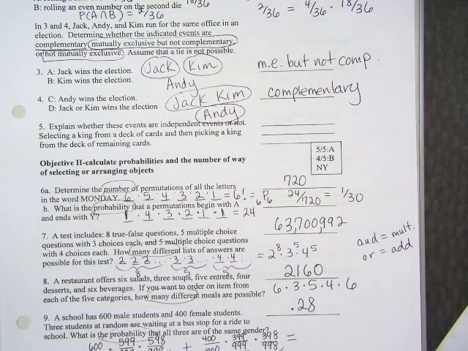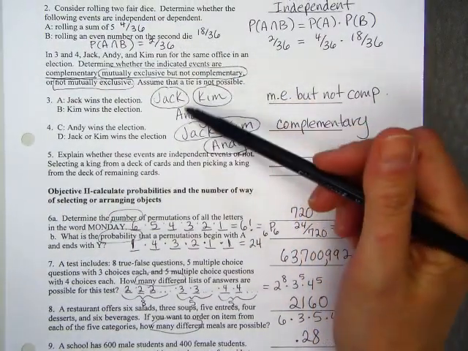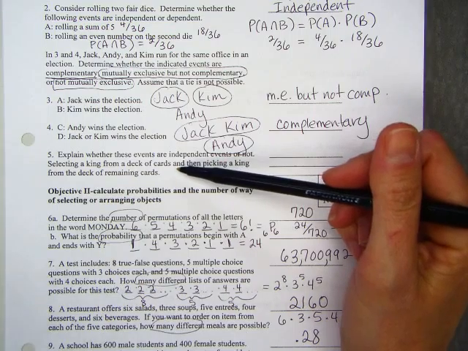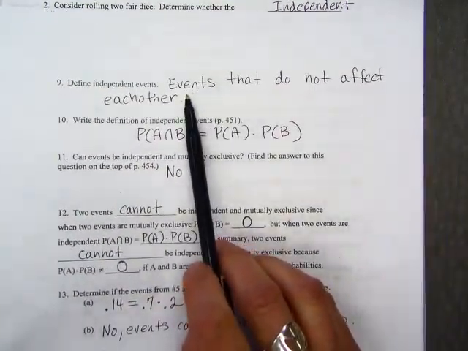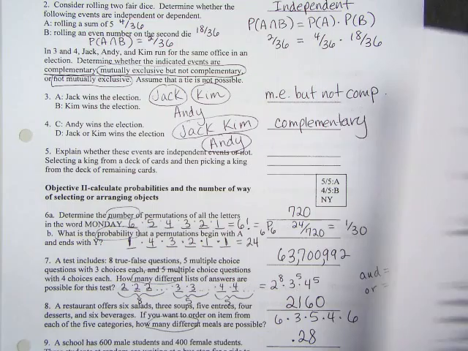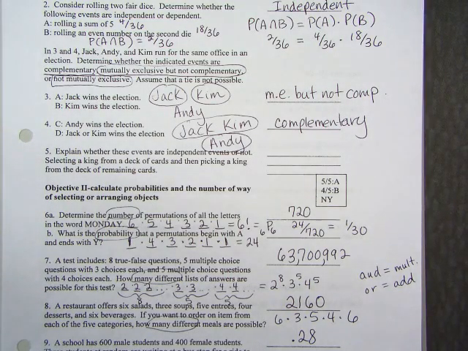Number 5 goes back to independent or dependent, but again, it's not numerical. Like this one was numerical, this one's very intuitive. Now remember again the definition of independent: events that do not affect each other. So we're trying to look at explaining whether these events are independent or not, selecting a king from a deck of cards, and then picking a king from the remaining deck of cards. Decide what you think in terms of those events being independent or dependent.